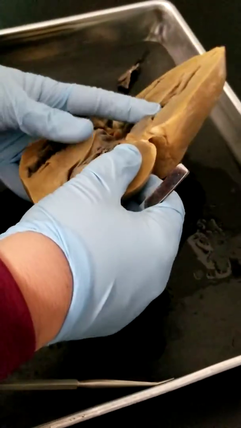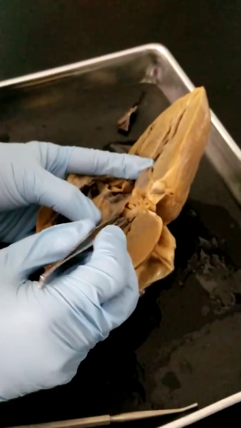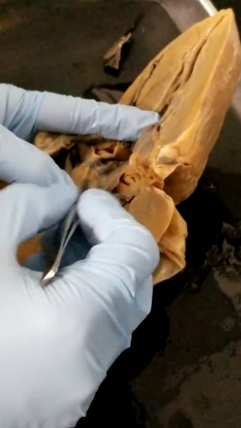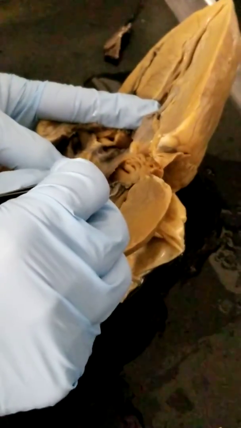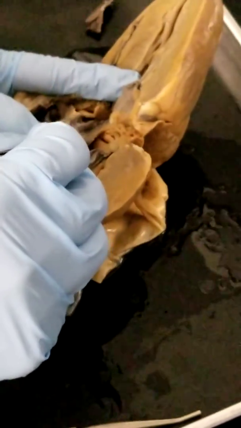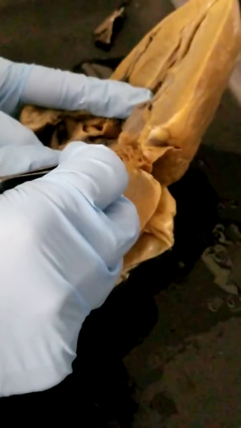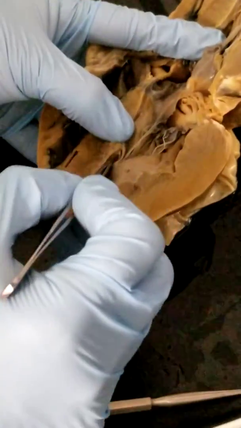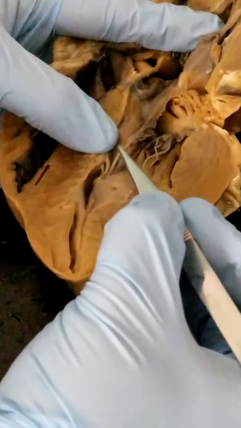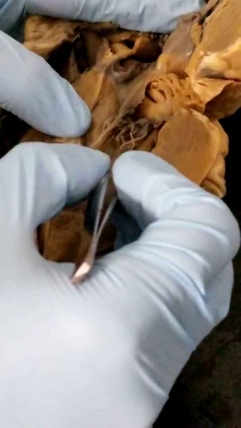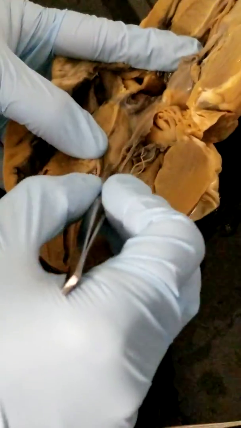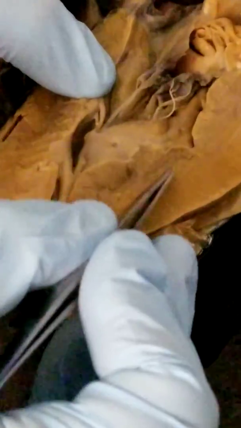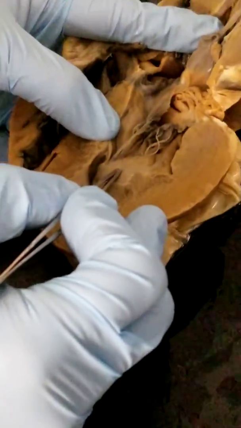So I'm going to open this up, and valves look like flappy things with strings on them for the AV valves. So this, we're on the left side, is the left AV valve, or bicuspid valve, or mitral valve. So above the valves is the left atrium, below this valve is the left ventricle. Attached to the AV valves are these strings, which are chordae tendineae, or tendinous cords, and these bulges of muscle. This is a huge bulge coming out from this ventricular wall, the papillary muscle.